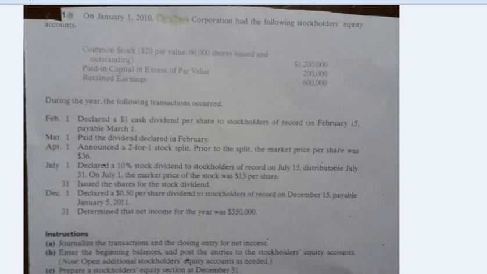Please note that common stock dividend distributable, when we declared on July the 1st, it was credit, and at the end of day of distribution, which means the day of payment, common stock dividend distributable 120, it will be debit, and the common stock will be credit.